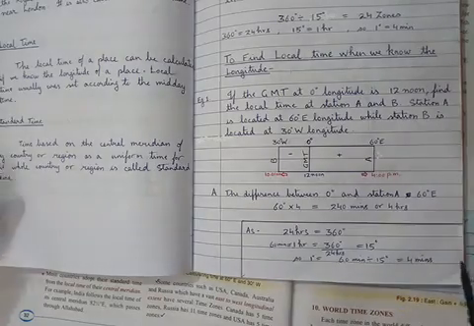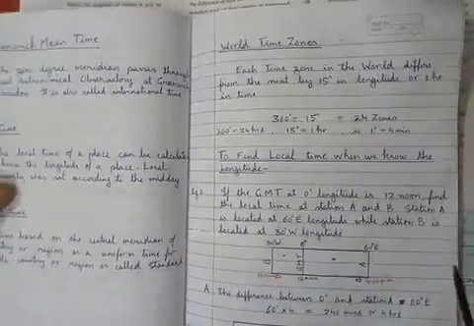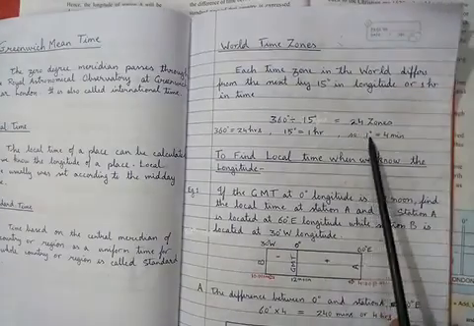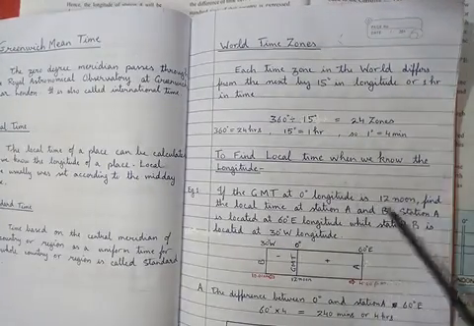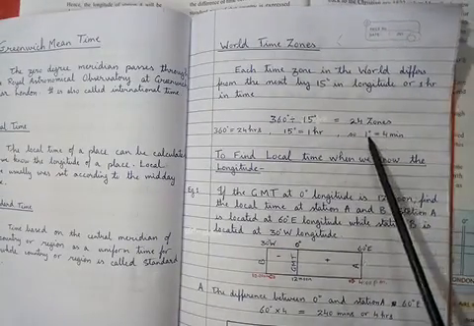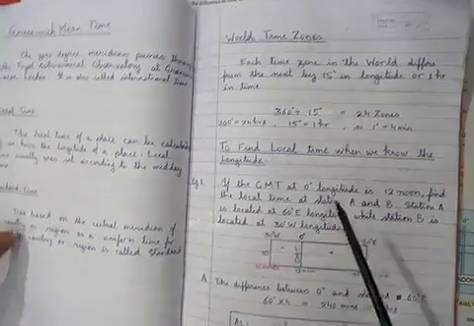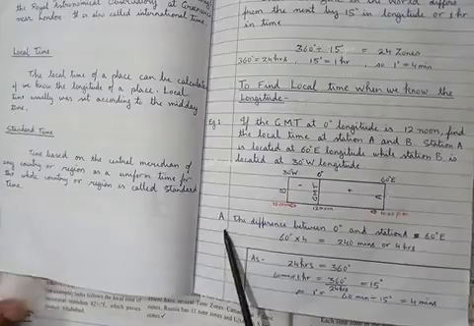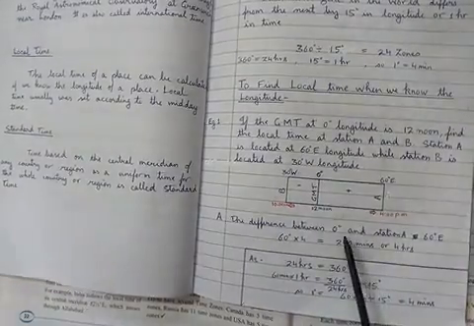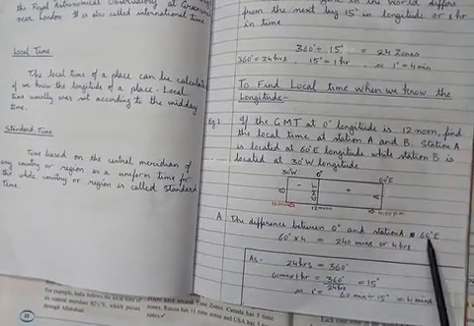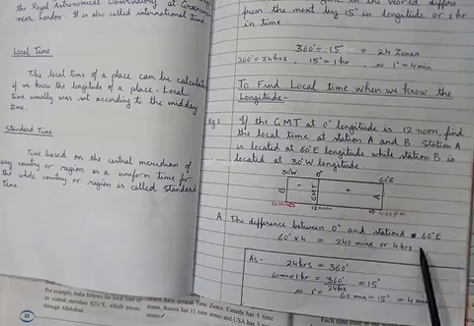All of you now, I think, have understood that according to this calculation, 1 degree is equal to 4 minutes. So let's see here. For station A, the difference between 0 degree and station A is 60 degree towards the east.